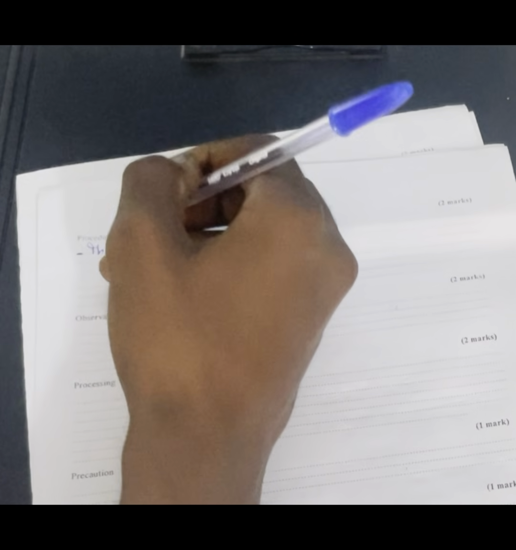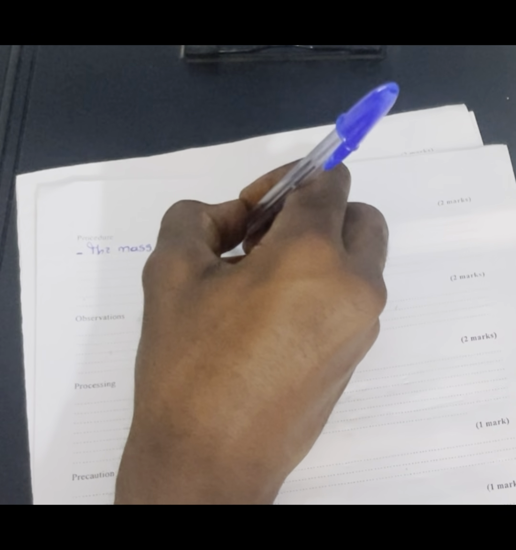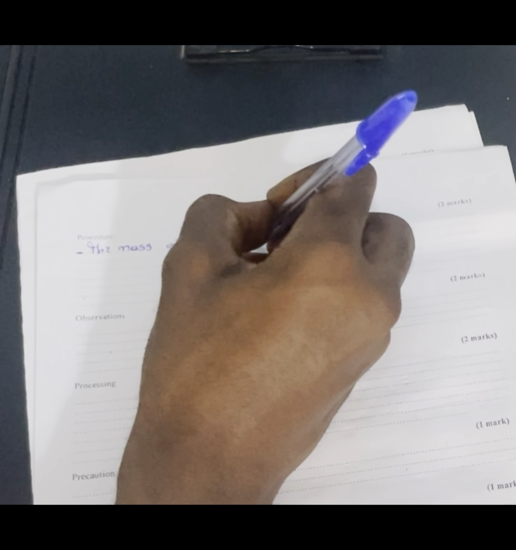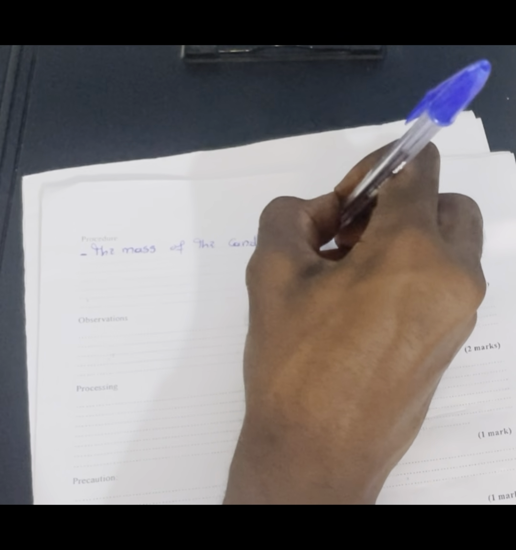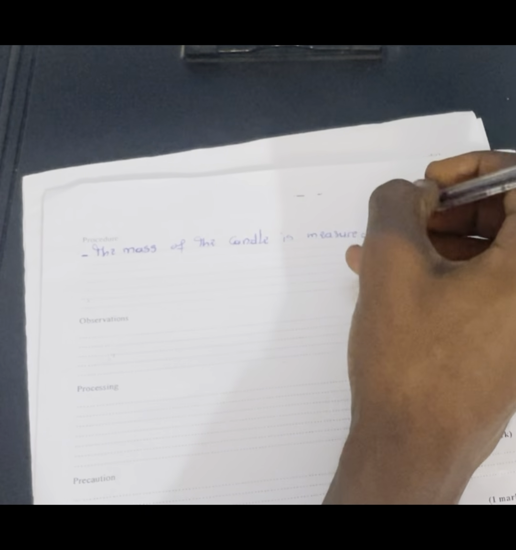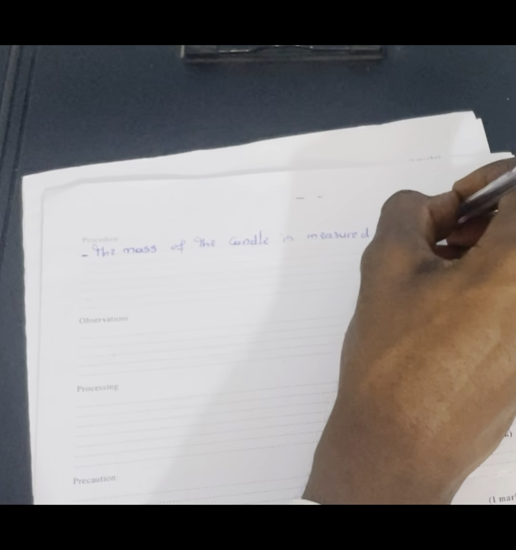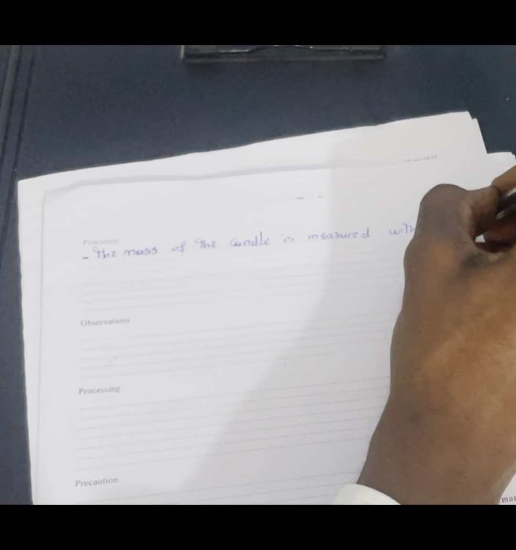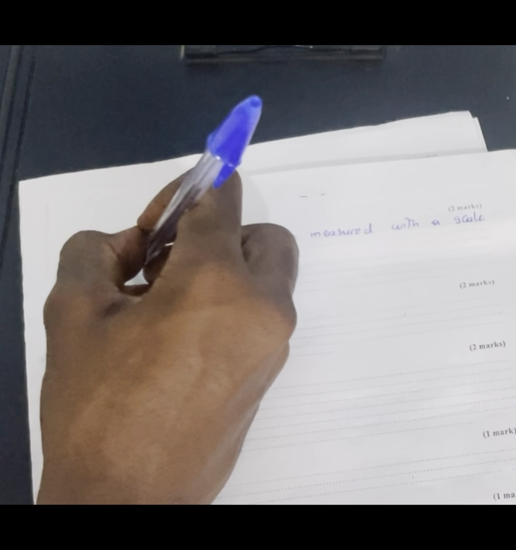So you write the mass of the candle: the mass of the candle is measured with a scale balance. So that is it.